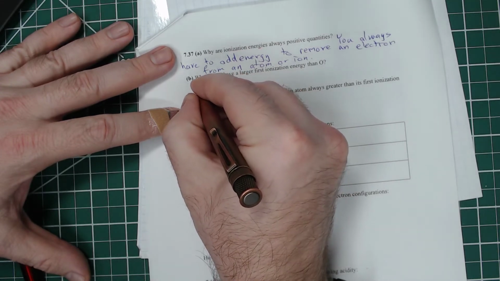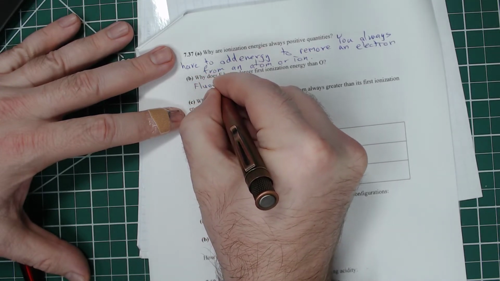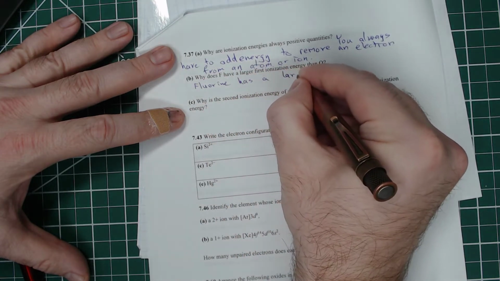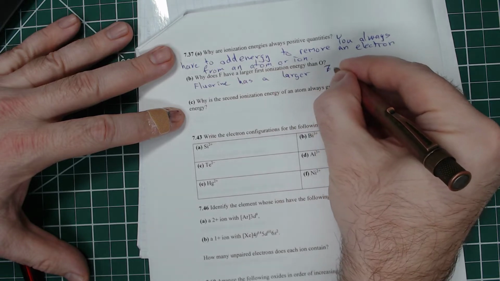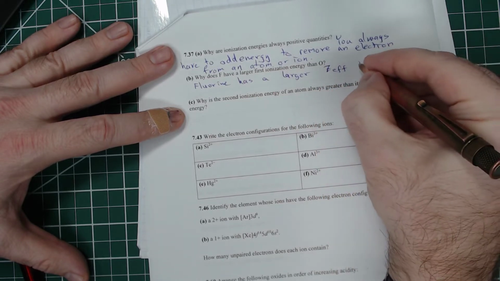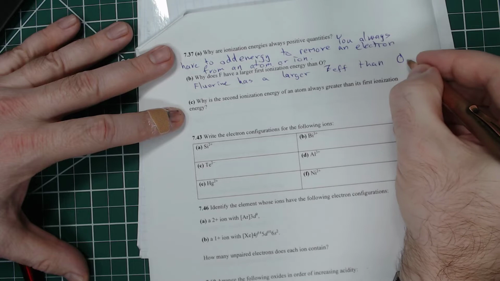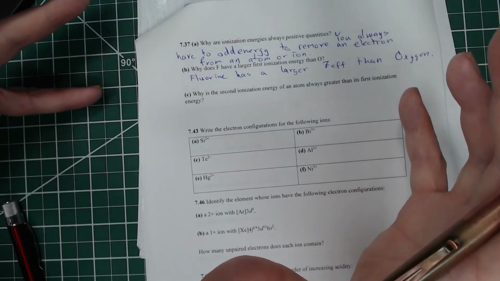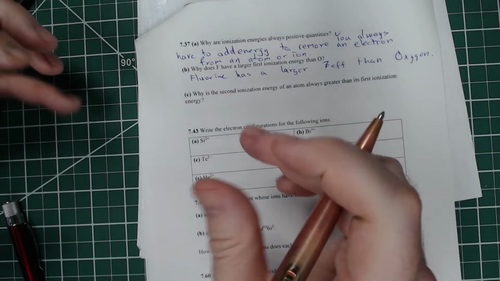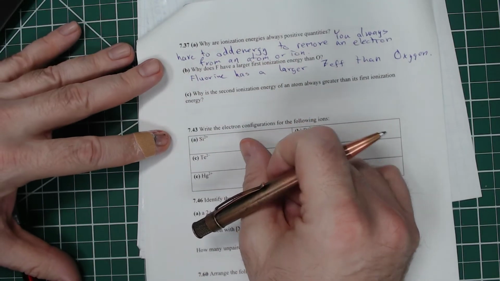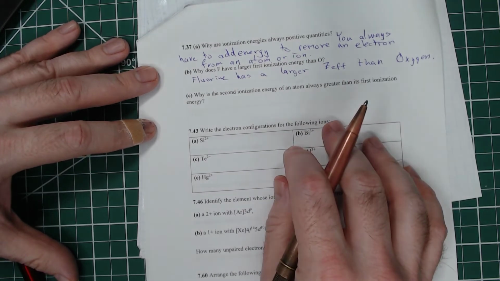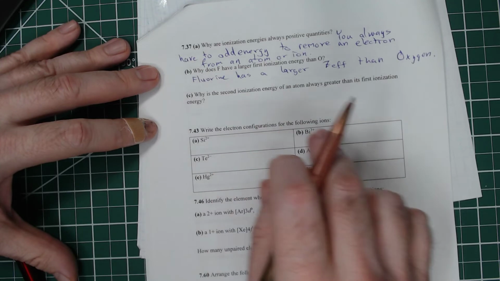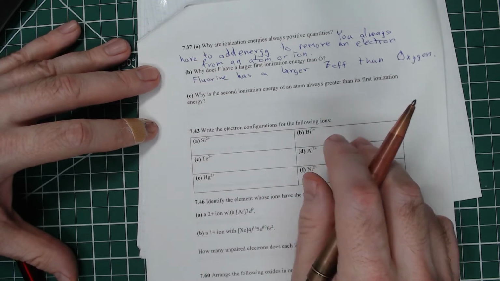So fluorine has a larger Z effective than oxygen. And again, because it has a larger Z effective, that pulls on the electrons more tightly, holds them more closely to the nucleus, and therefore it will be more difficult to remove an electron from fluorine than from oxygen.